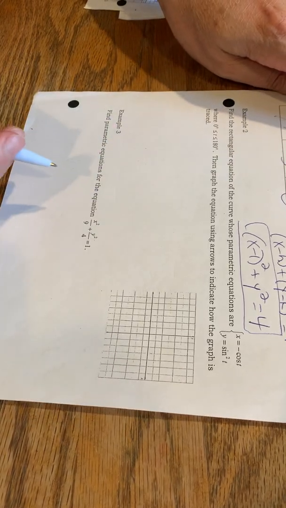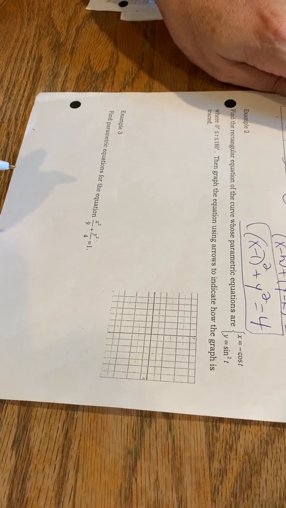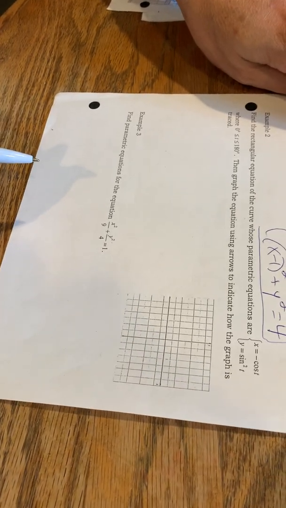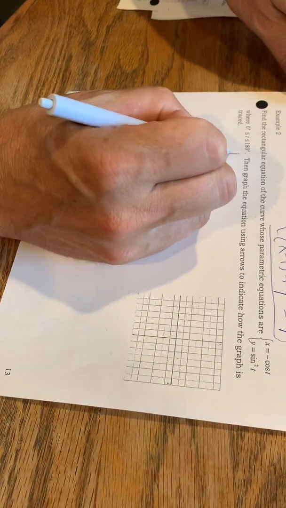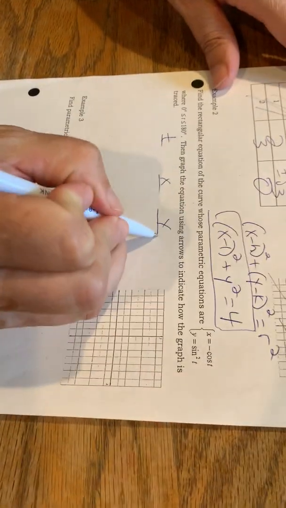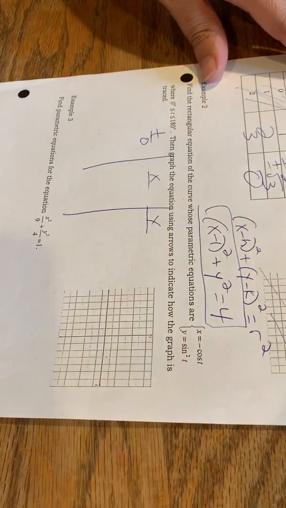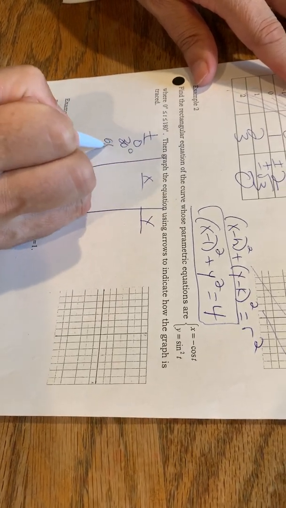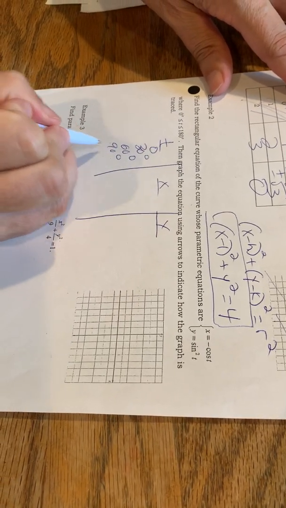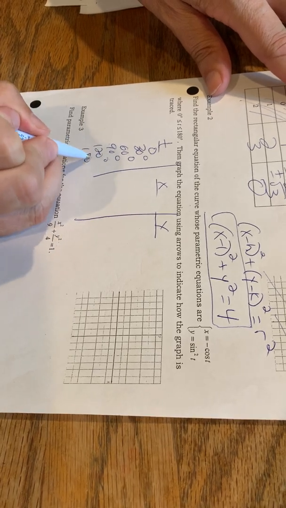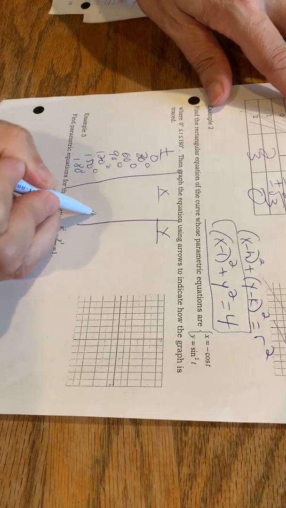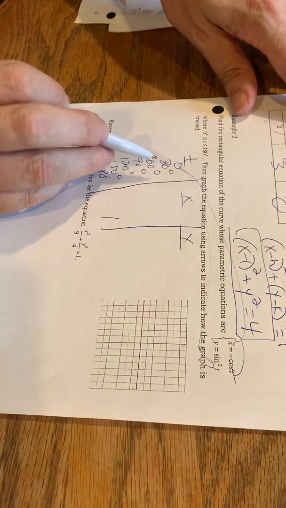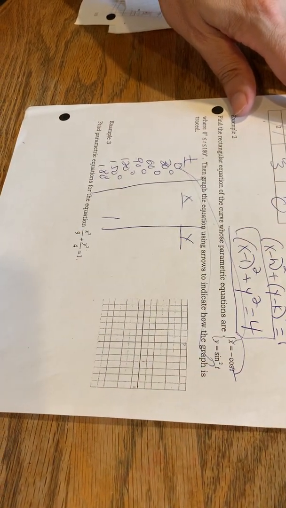Okay, second one, find the rectangular equation of the curve whose parametric equations are shown, where t is between 0 and 180. So I'm going to make a table of t, x, and y, and plug in values between 0 and 180. I'll go by 30, and these are degrees. We're carefully using our calculator, plugging in 0 for t up top and on the bottom, and then 30 and 60 and so forth.